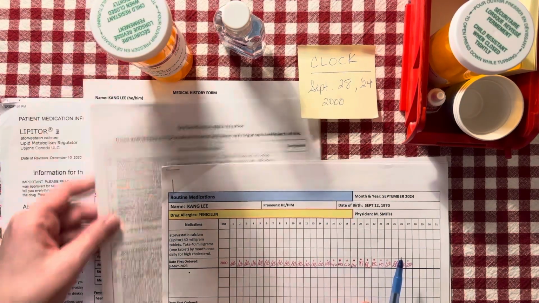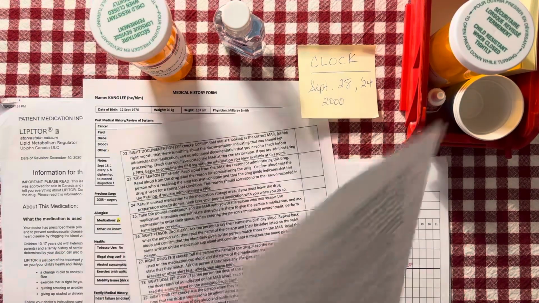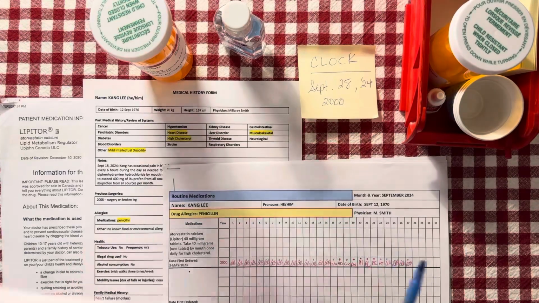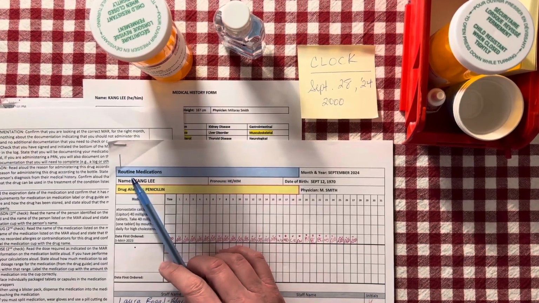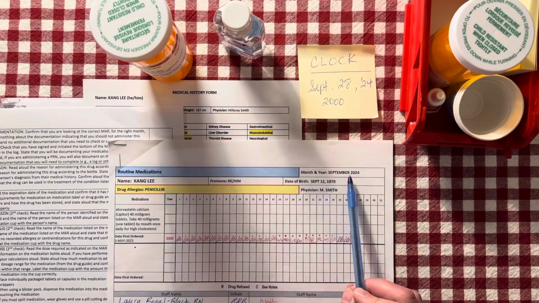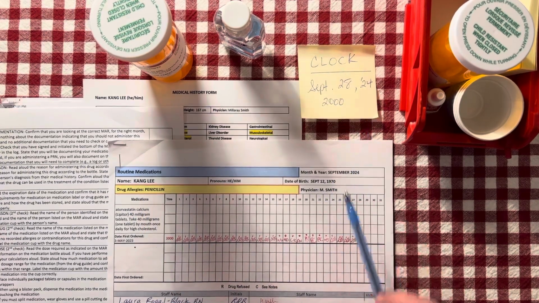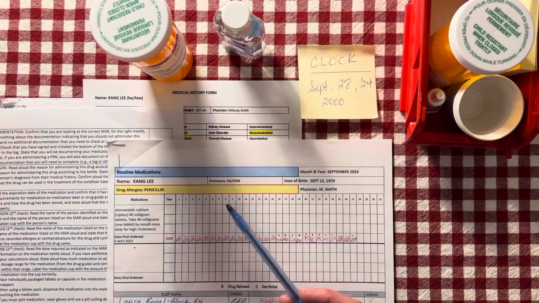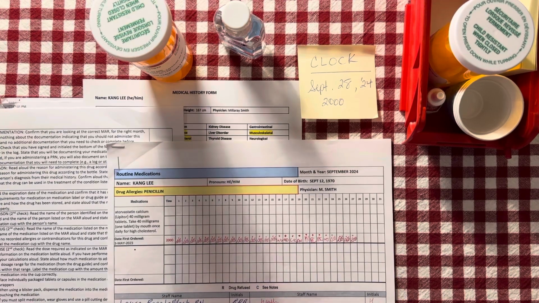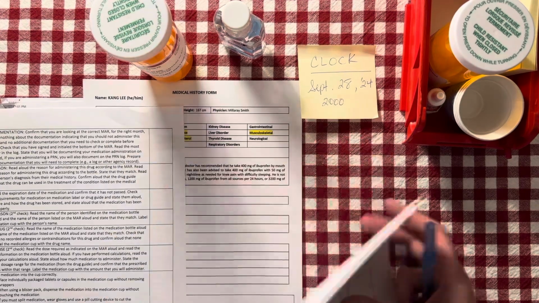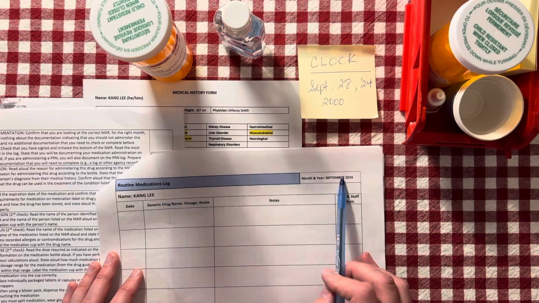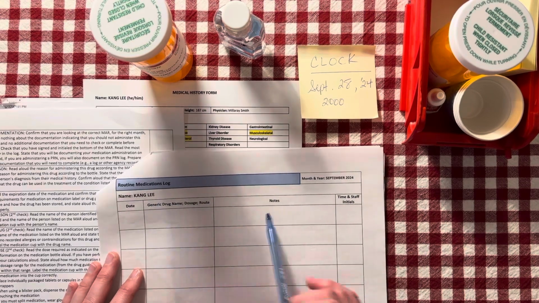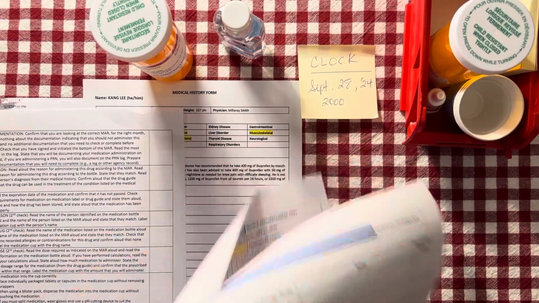Next, I'm going to check that I have the right documentation. So I'm going to look at the MAR first of all. This is a routine MAR because I'm giving a routine medication. It's for September 2024, and it is now September 2024. There's nothing crossed off. I've already written my name at the bottom and initialed. I'm going to check as well that I have the routine log, and this is the routine log for September 2024 for Kong Lee, and there's no entries here. I have the right documentation.